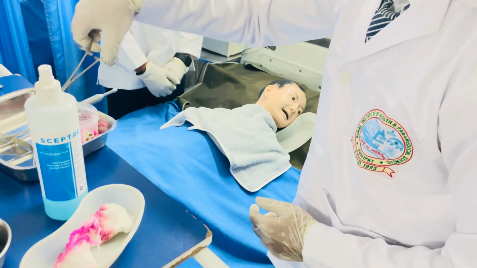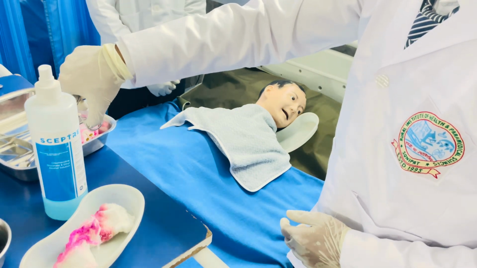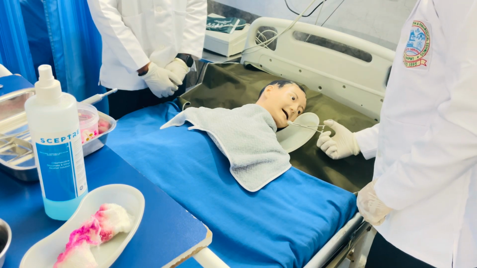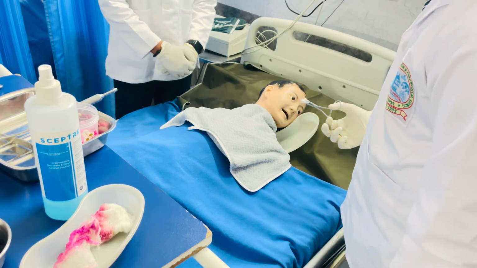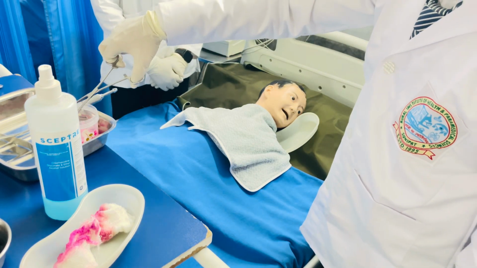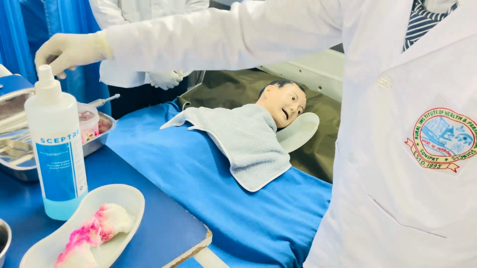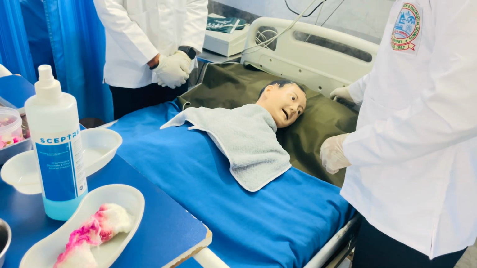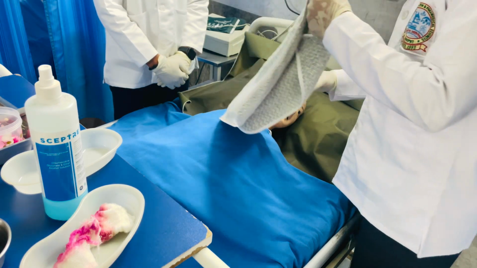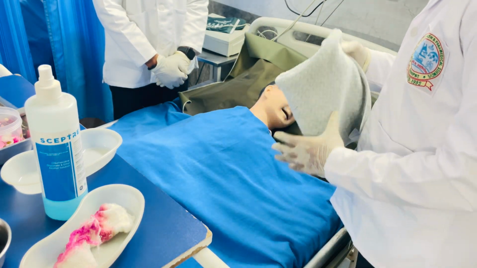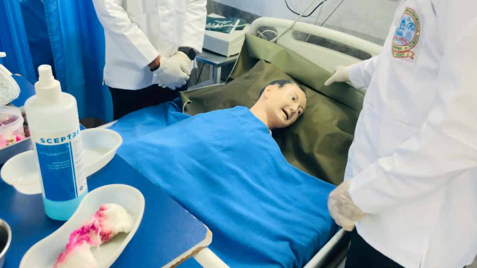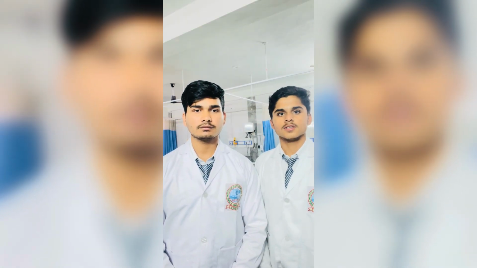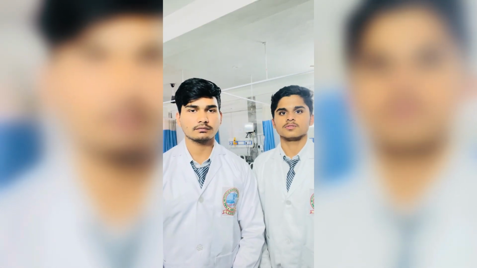Take a cotton ball, apply some lubricant or petroleum jelly, and apply it on the lips gently to prevent cracking of the lips. Now remove all the articles from the bedside. Remove the Macintosh and the towel. So this is how you can provide oral care to an unconscious patient. Thank you.